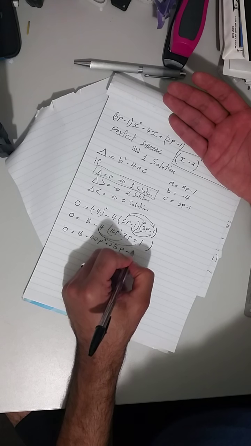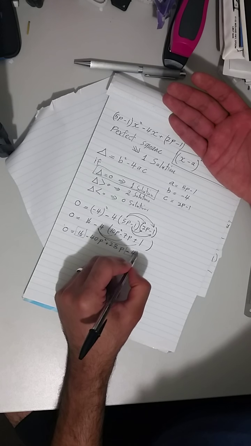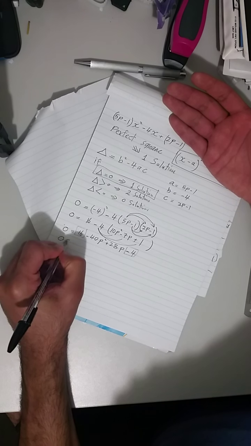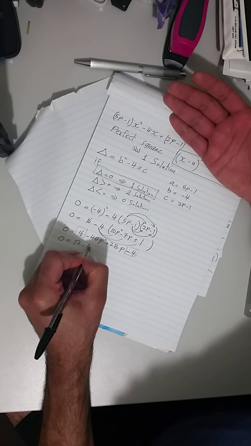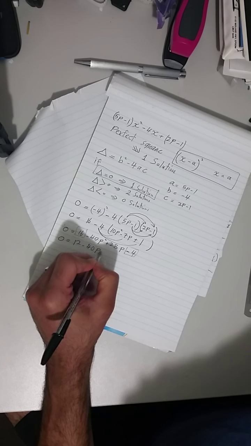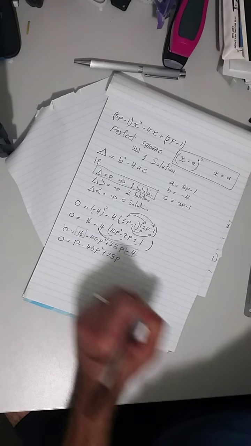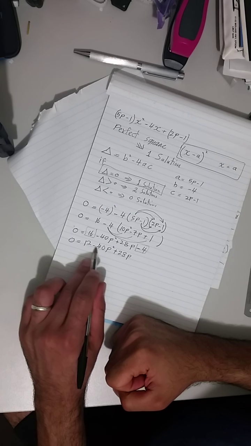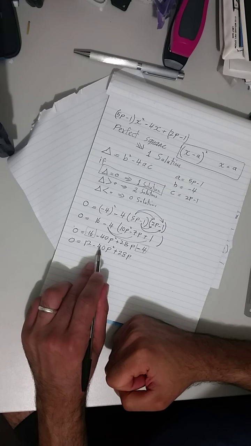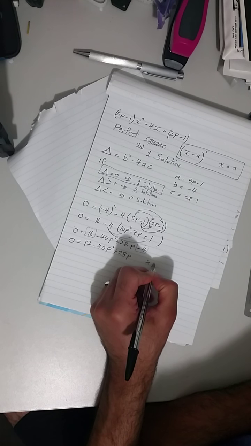minus 4. Now I have two constants. I can reduce them, so I go 0 equals 12 minus 40p squared plus 28p. Then I can divide everything here by 4.